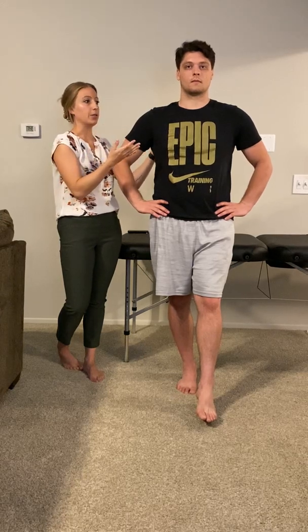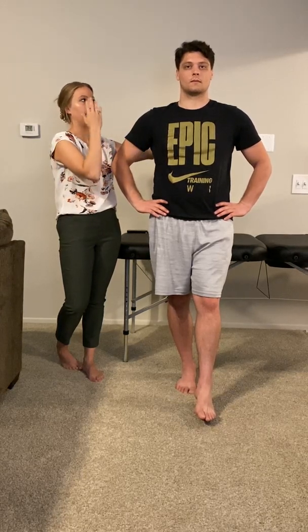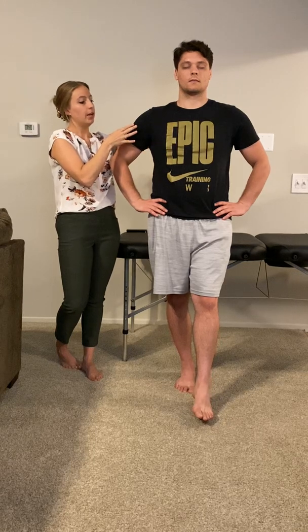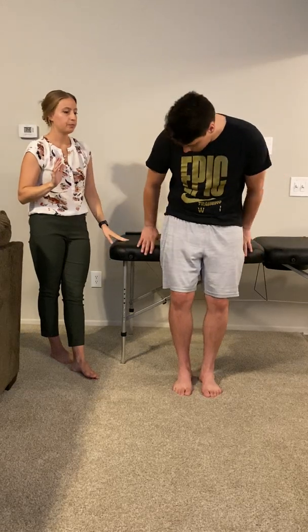Usually I'll have patients hold this for 10 to 20 seconds, depending on how much they can tolerate. If he's doing all right with his eyes open, I'll go ahead and remove the visual stimulus and go ahead and close your eyes. Again, I'm on the side here just in case he does fall, but it looks like he's doing a good job. So that would be a negative assessment. I want you to go ahead and sit on the table.